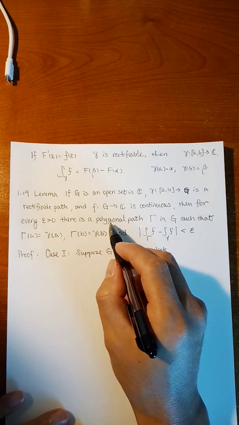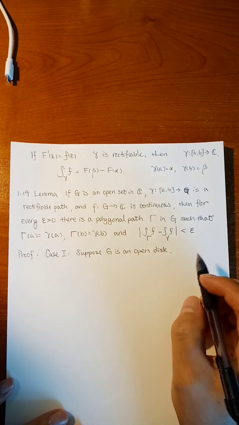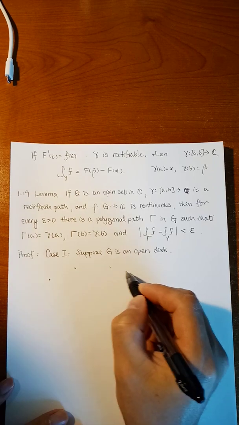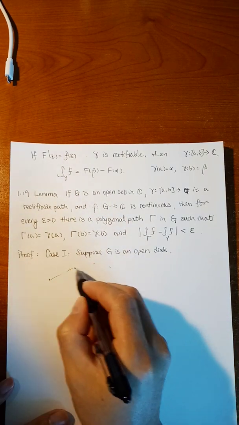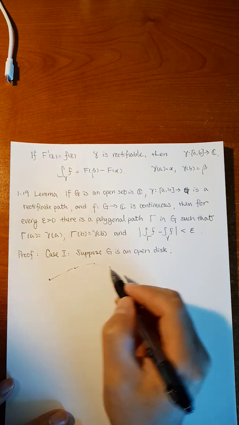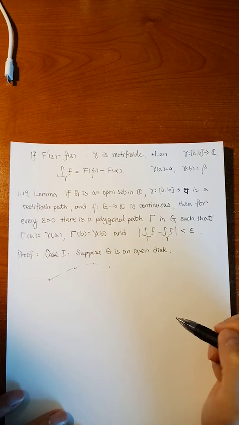Remember, we're talking about a polygonal path. How do we construct a polygonal path? Usually, we have several points, and we connect them. Then this is a polygonal path.